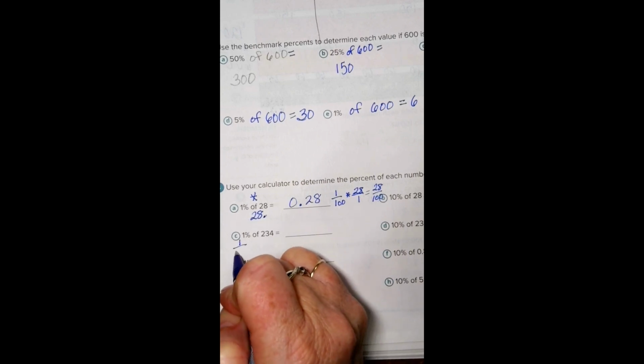So in any of these that's 1%, we're really doing 1/100th times whatever number that is. So times 234 over 1. So we get 234 over 100, or we're doing 234 divided by 100.